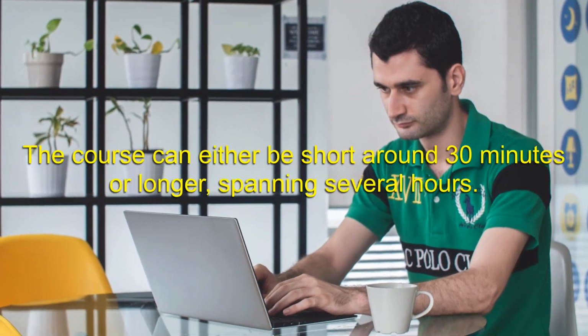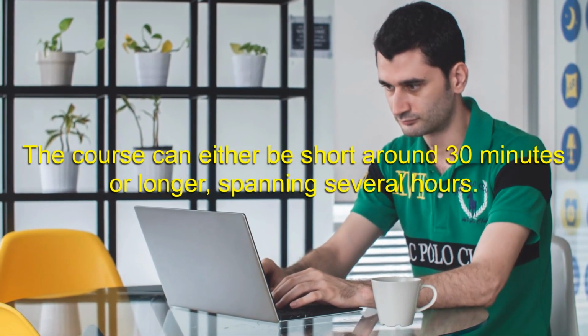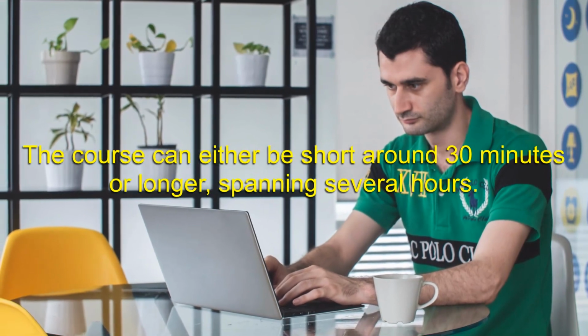Courses. A common type of content that you will find on membership sites are online courses. If you are teaching one or more subjects with a specific start and end point, along with well-defined learning objectives and outcomes, then turning this into a course will serve your subscribers well. The course can either be short, around 30 minutes, or longer, spanning several hours.